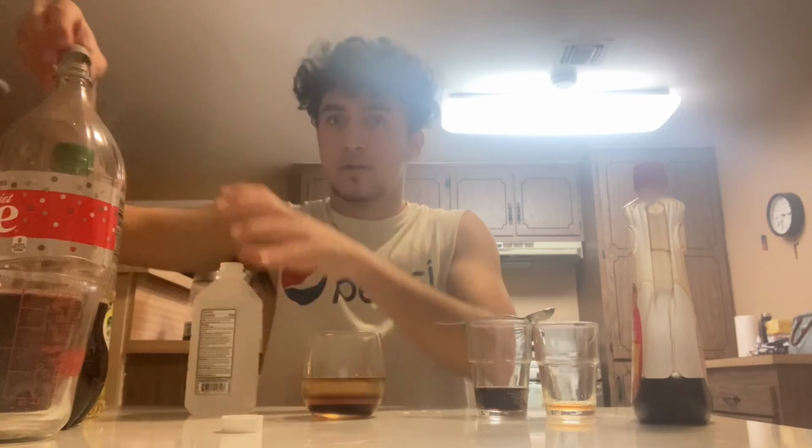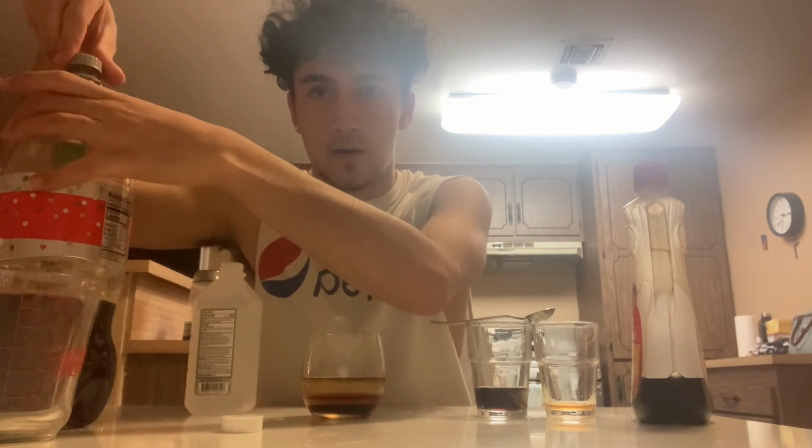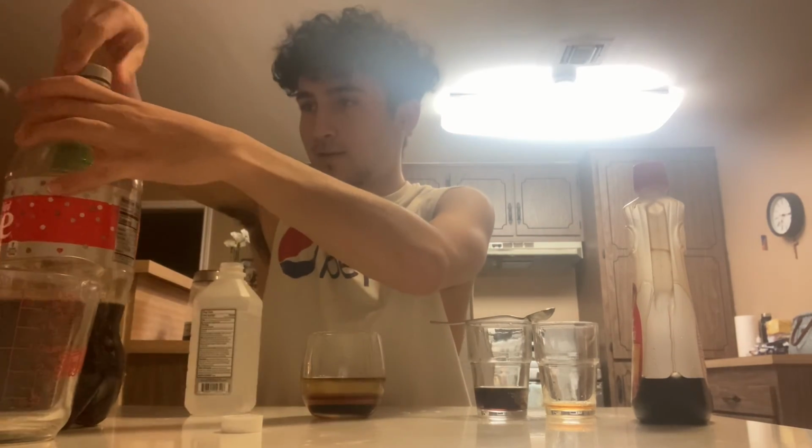Wow, I just tried putting the Coca-Cola cap on top of the alcohol cap. That wouldn't have been good.